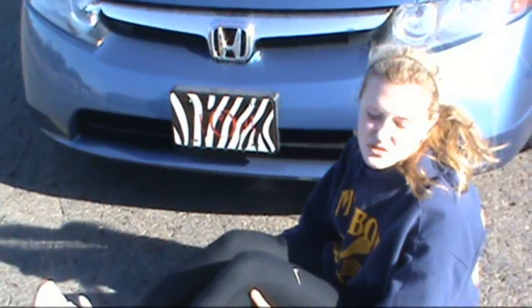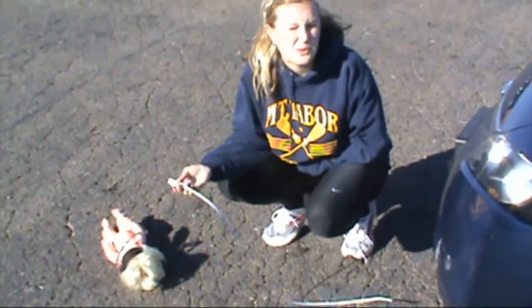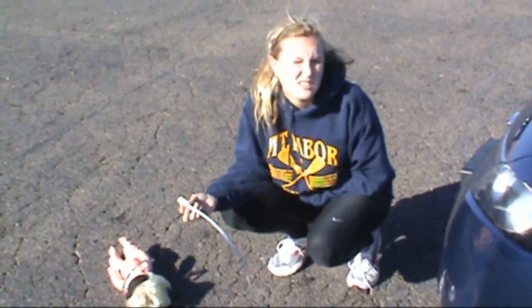So the baby landed a meter and about 58 centimeters from the base of the car. This is trial 2. Alright, in trial 2, it went 98 centimeters. Oh, trial 3.